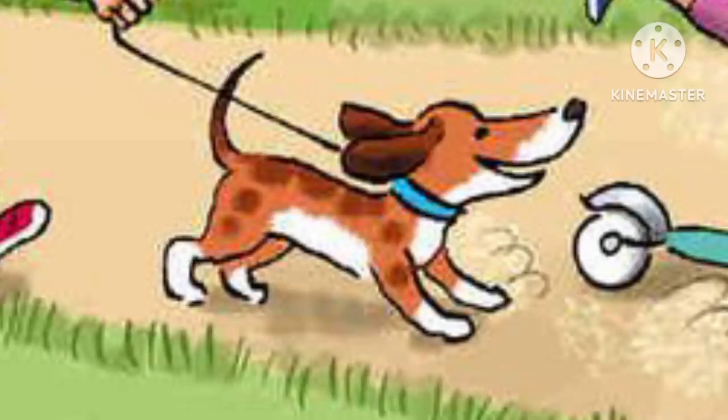Now, describe the color of the dog, the size of the dog. Now, describe this girl. What is she doing? What is she wearing? What is the expression on her face? Describe this girl completely in detail. I have highlighted the girl, right?